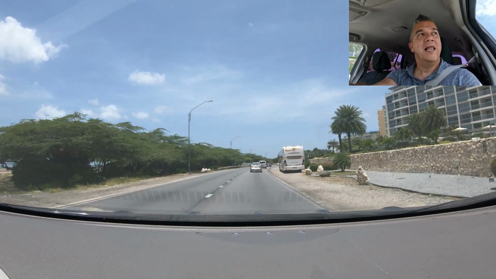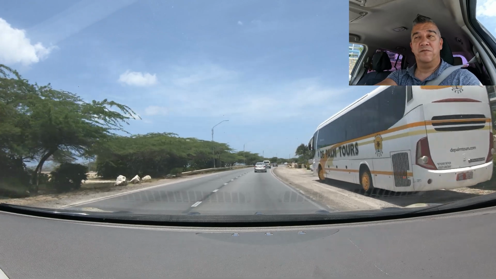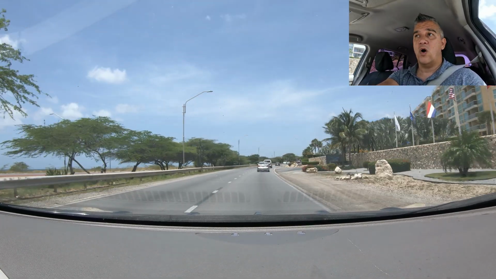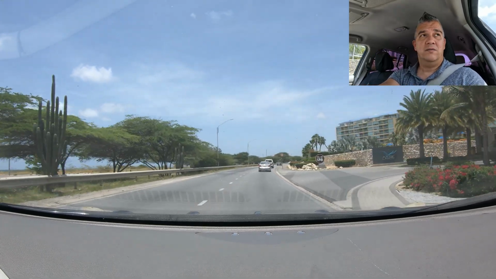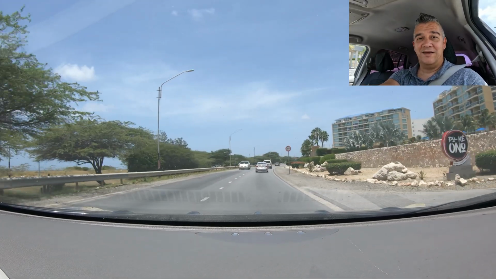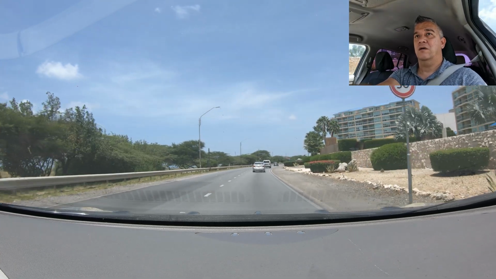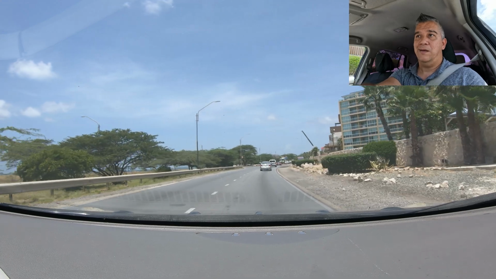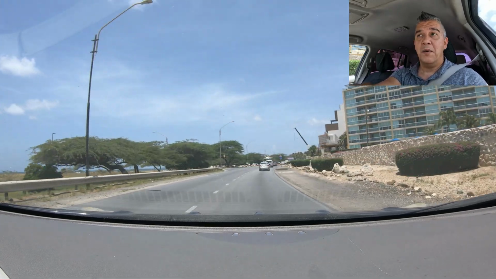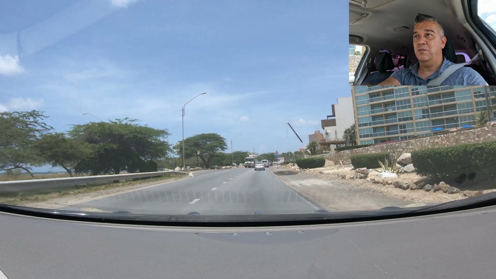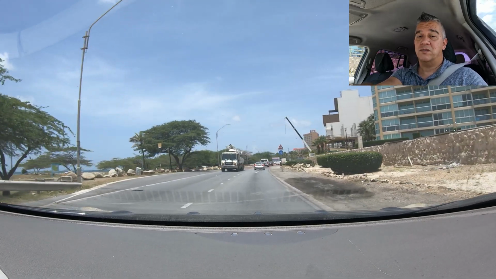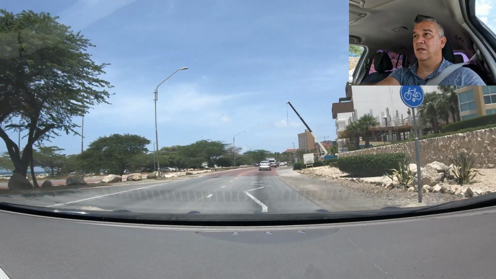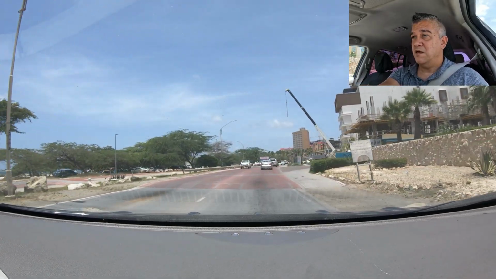And on our left, even though we might not be able to fully see it, there is a path where you can walk or ride your bike or do your running in the morning, for example. We have that running now basically almost from the airport all the way to the hotels, but mainly from the low-rise hotels to the Palm Beach hotels. So that's that.